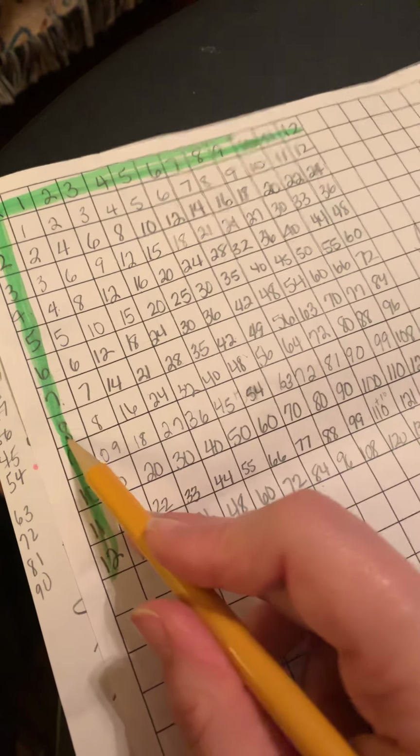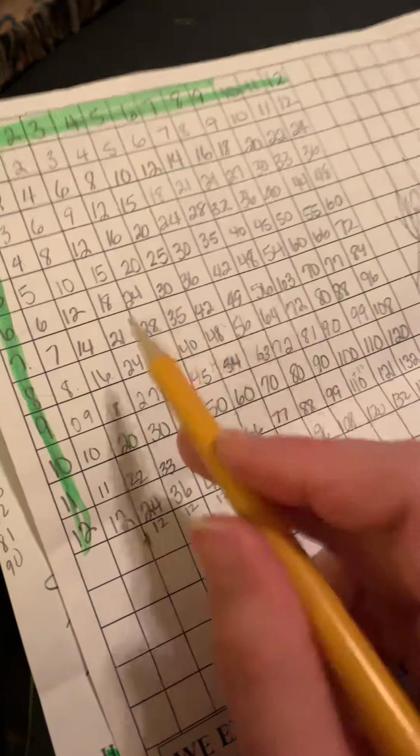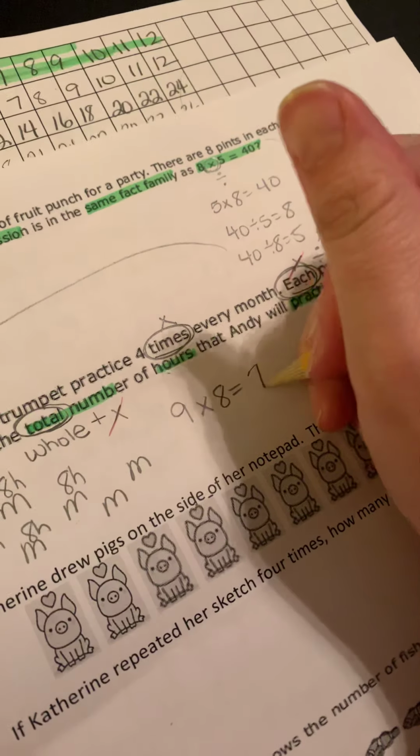9 or 9 eights. 1, 2, 3, 4, 5, 6, 7, 8. 9 groups of 8. 72 hours.